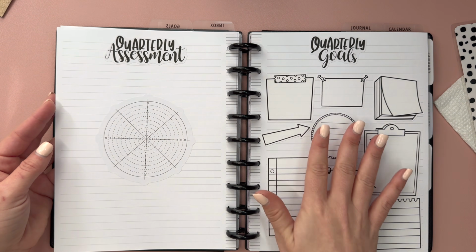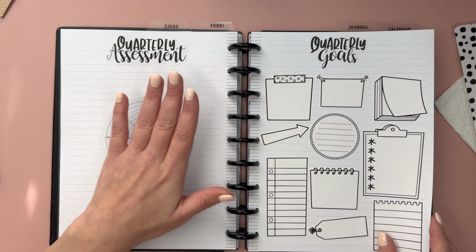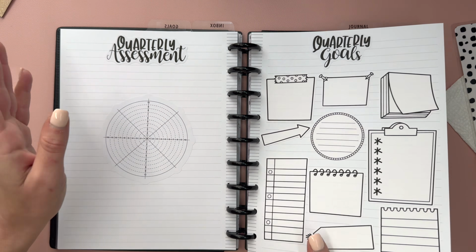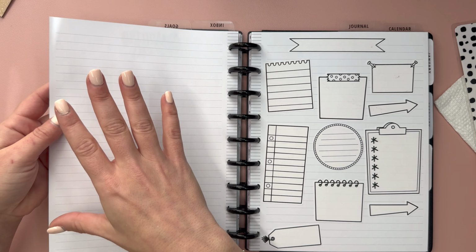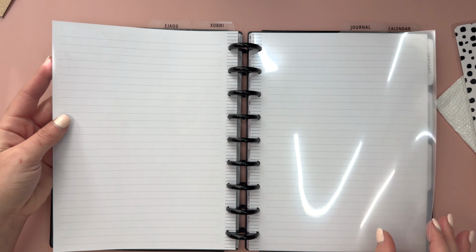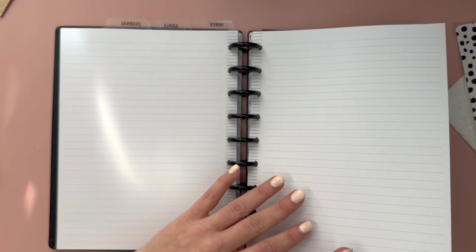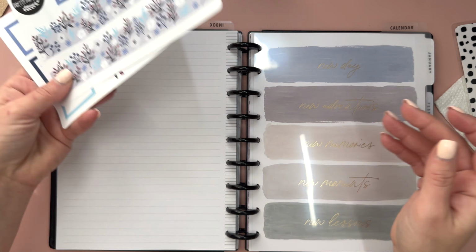It's going to have a quarterly assessment from Q4 of 2023, quarterly goals of Q1 of 2024. And then on the back here, I'll be able to do the quarterly assessment of that same quarter afterwards. Then we're going to do my annual goals. Then we have the journal section, and this is going to be for my monthly memorable moments from JoJo's Pretty Paper Shop. Again, I'll link those below.